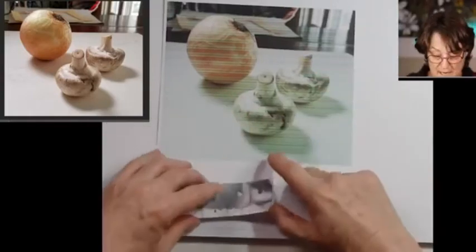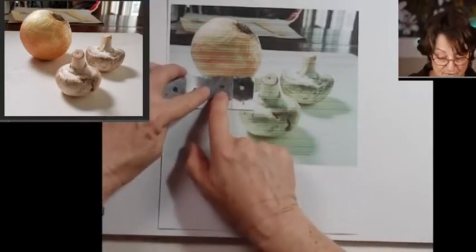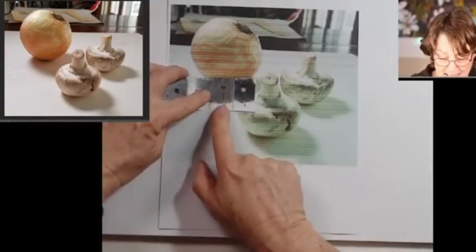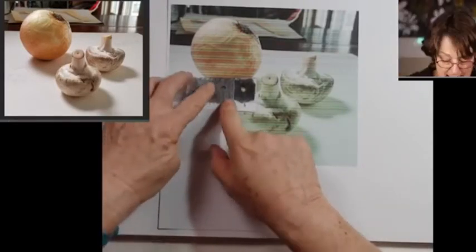So I'm looking, as I said, this hasn't printed very well, but I can still see right under the onion that it's as dark as, that's kind of number 4.5.